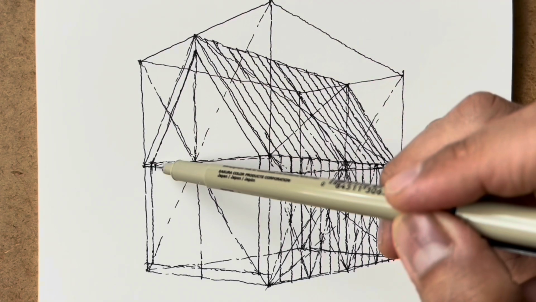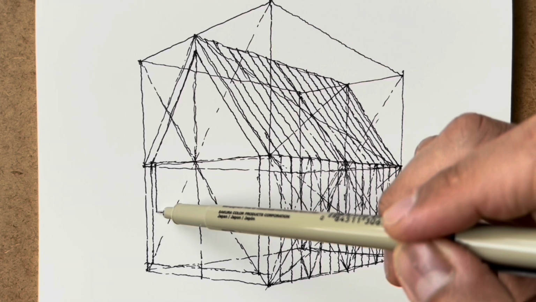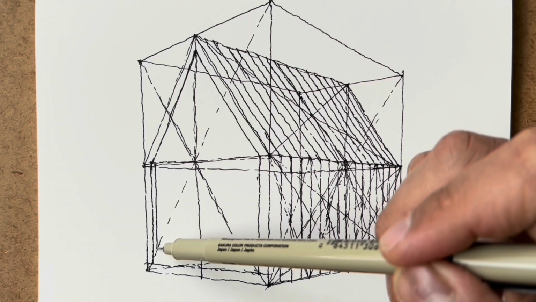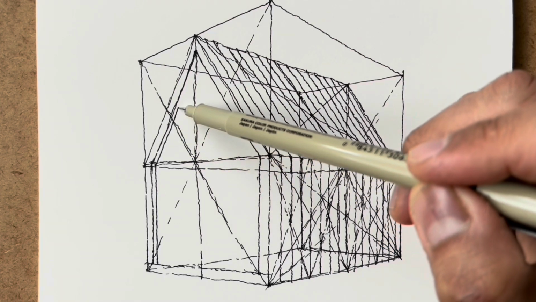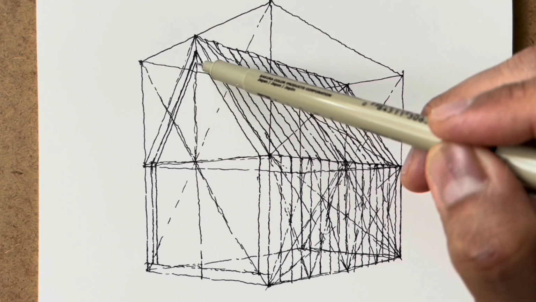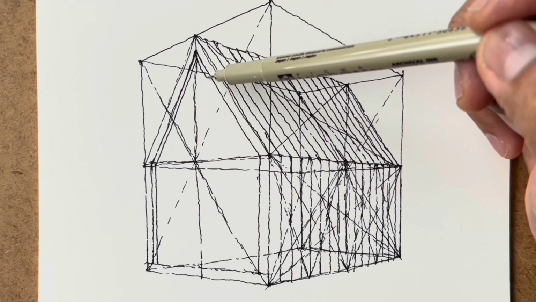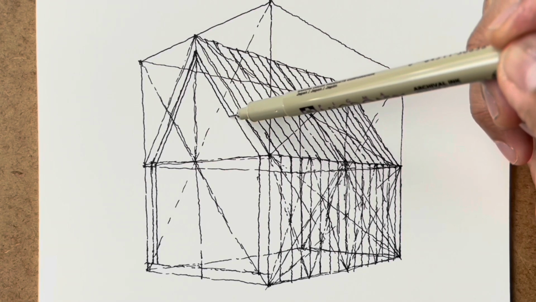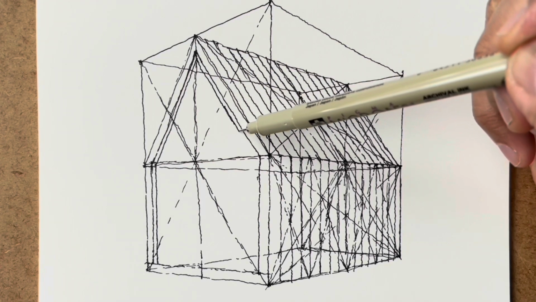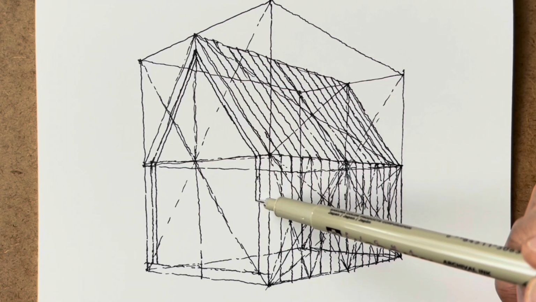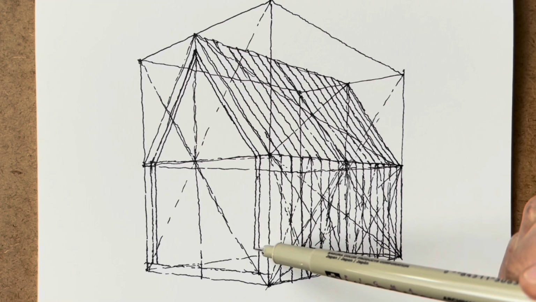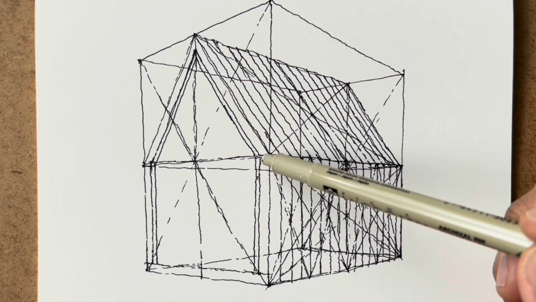That line there. Again, making it much thicker there. Another line. So they will suppose the inner layer of that wall.